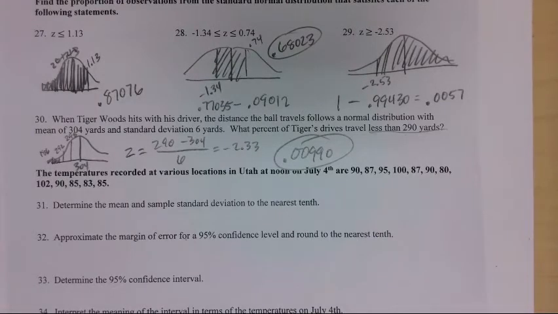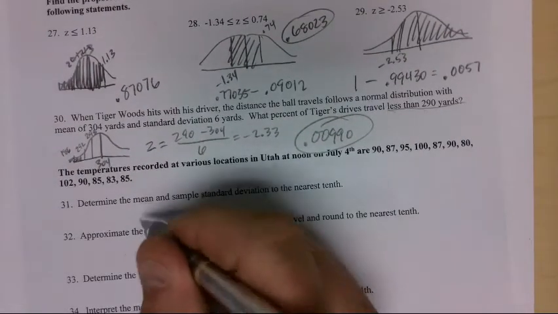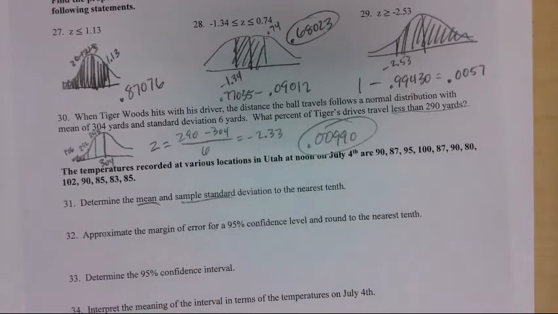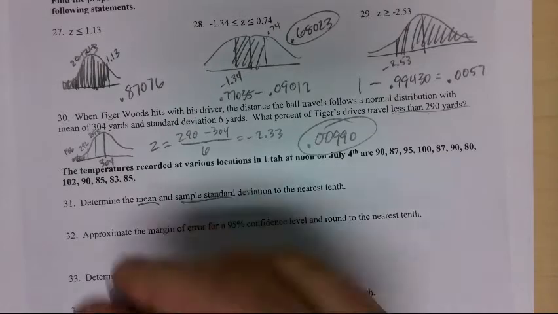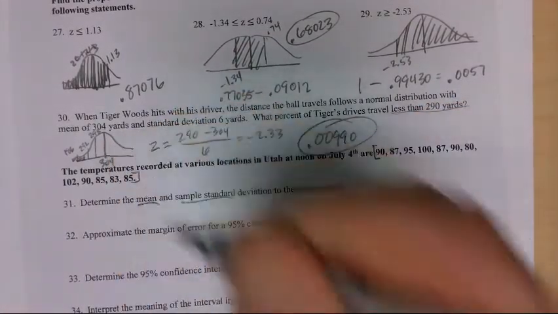Okay, now determine the mean and the sample standard deviation to the nearest tenth. The mean, that's reasonable. Sample standard deviation, that's not. So I'm going to go to decimals on this, and I'm going to make a list by putting this in a bracket and this in a bracket.